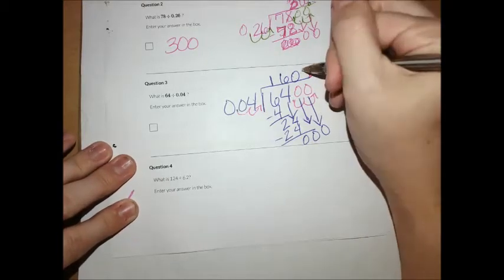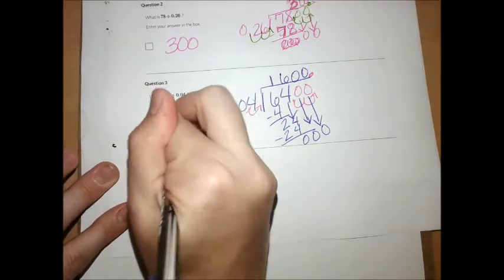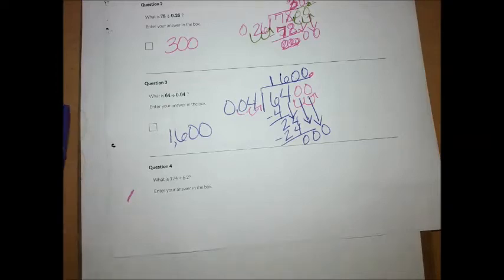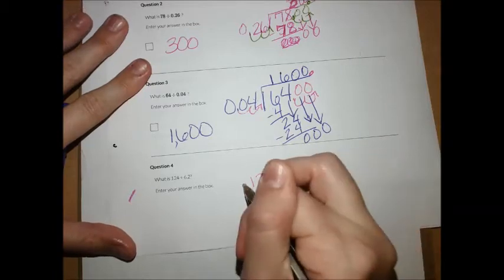124 divided by 6.2. Going to move my decimal one spot to the right to get rid of it. Going to move it one spot, bring it straight up. Now I can divide as normal.